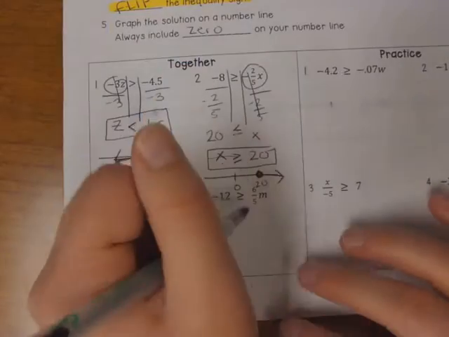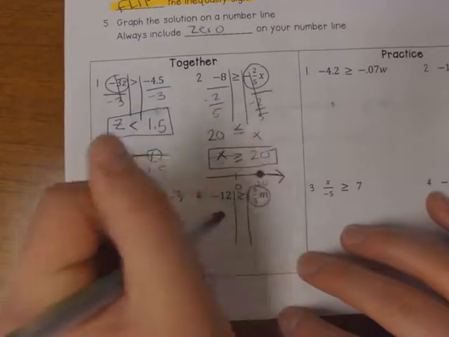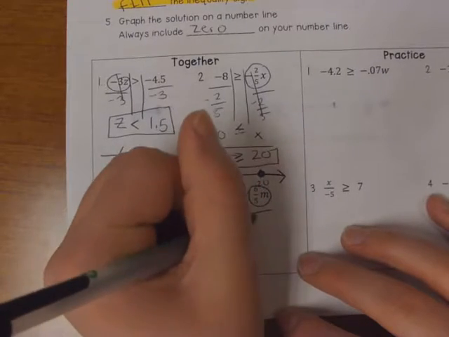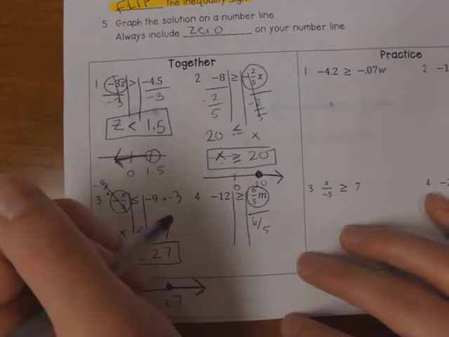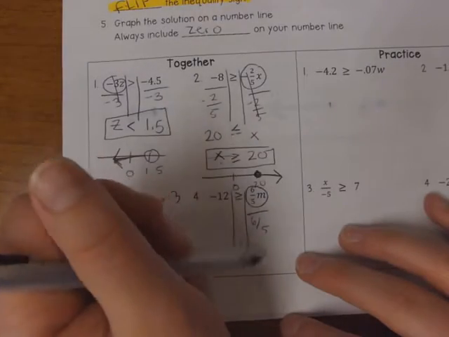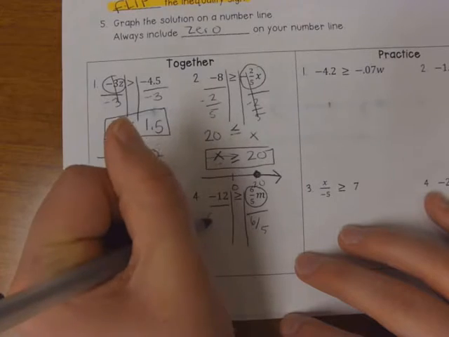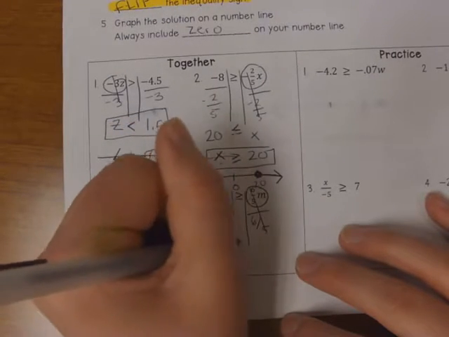And the last one, number 4, railroad track, circle the variable. These are being multiplied, so divide by 6/5. And if you notice, I'm not dividing by a negative here. All of these other ones I divided by a negative. This one isn't. This one's a positive. So I don't have to flip the sign, is what I'm saying.